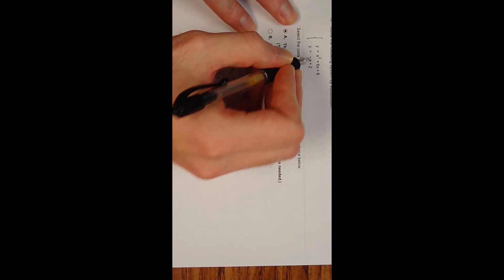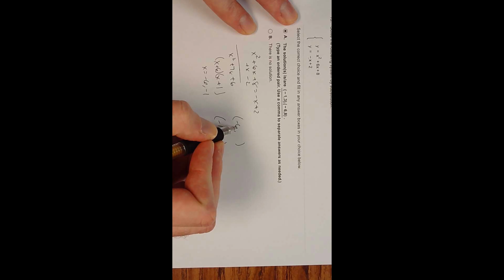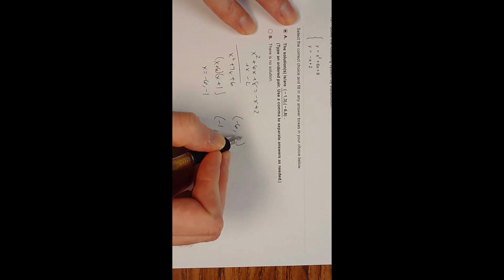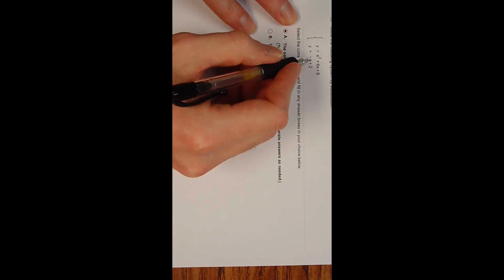Now that's not your answer because these are both x values, so that means there's two coordinates where this happens, when x is negative 6 and when x is negative 1. So if I want to find what y is, we'll plug in negative 6 here. So the opposite of negative 6 would be 6 plus 2 is 8. And then plug negative 1 in, the opposite of negative 1 is 1. 1 plus 2 is 3. So that's where you're getting your two coordinates from.